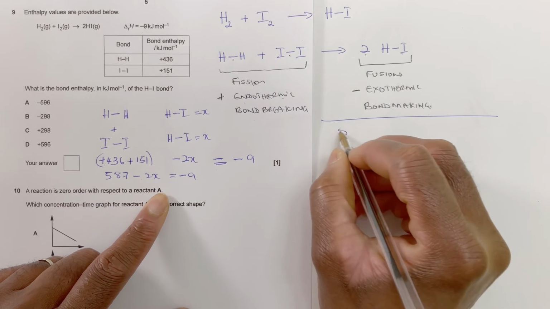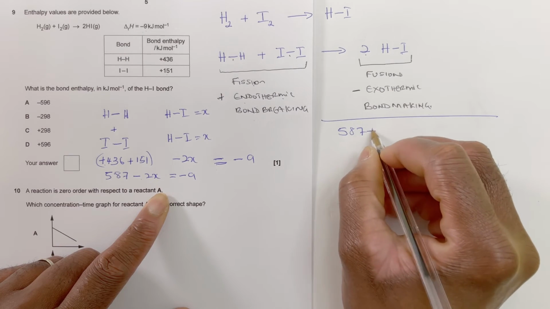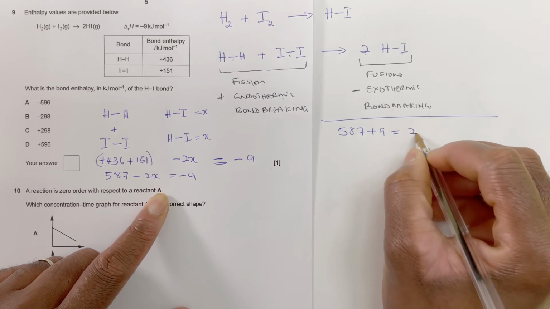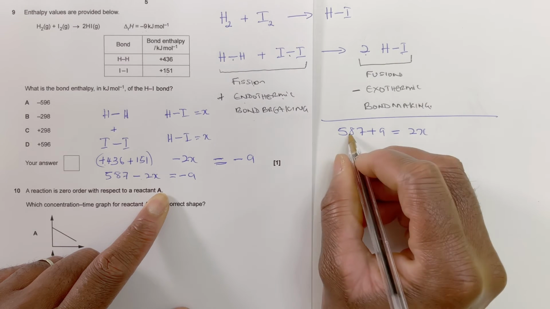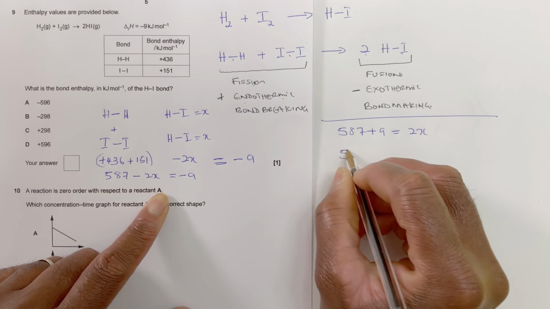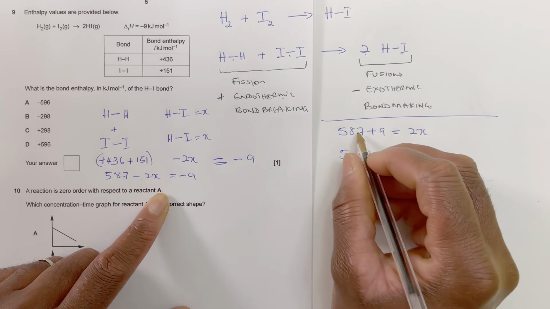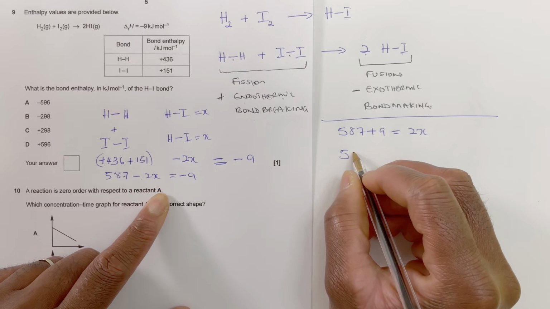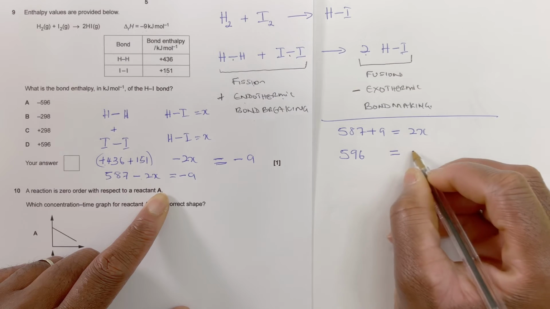So I'm going to get 587 plus 9 equals 2x. If I add 9 to that, it's like adding 10 to it. So that'll be 597, but you take 1 away. So that's 596.